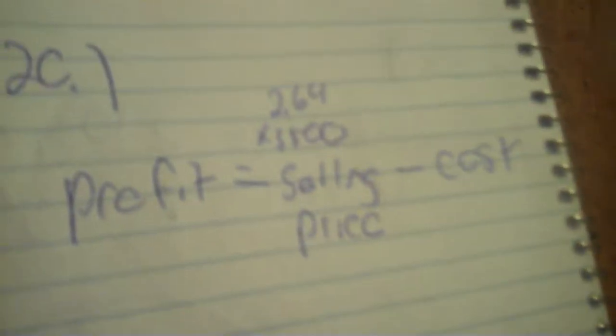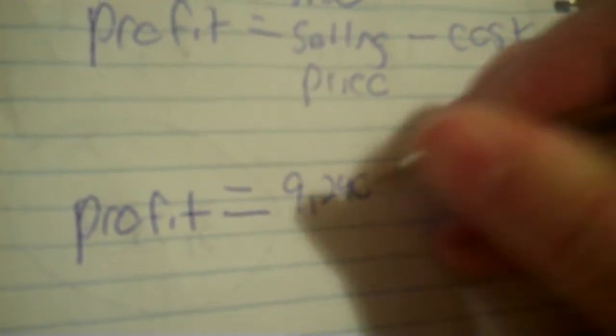Okay, so selling price. Selling price is easy. $264 per casting, but we're going to sell 3,500 castings. So 264 times 3,500. Okay, 9,240. That's the selling price. Minus the cost. Now the cost, we got a bunch of cost here. We got $983.25.